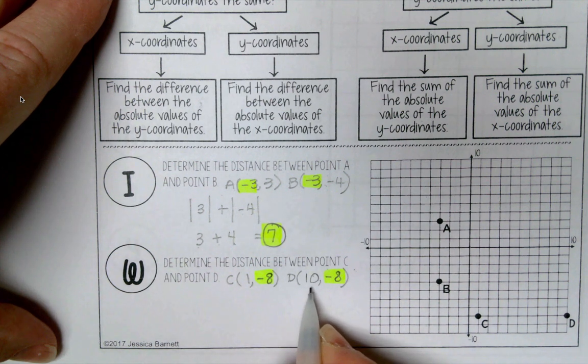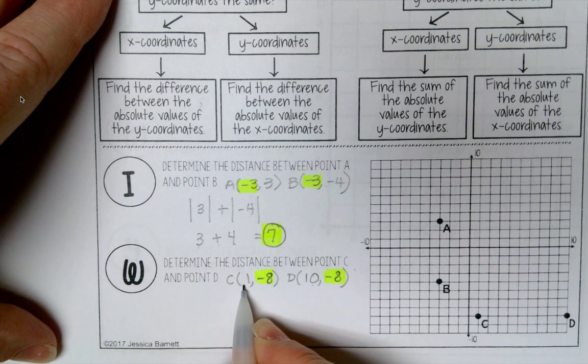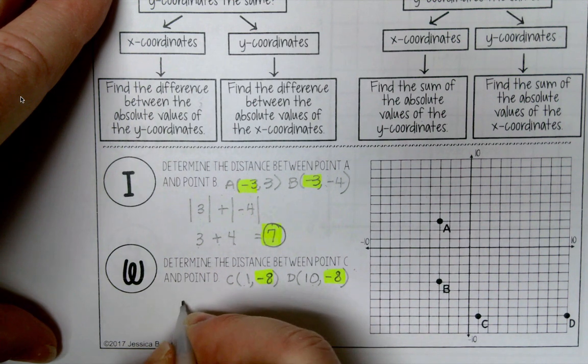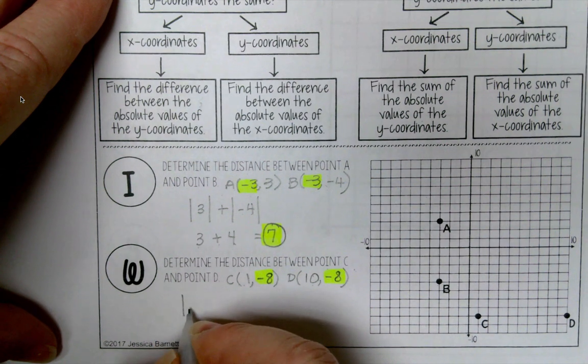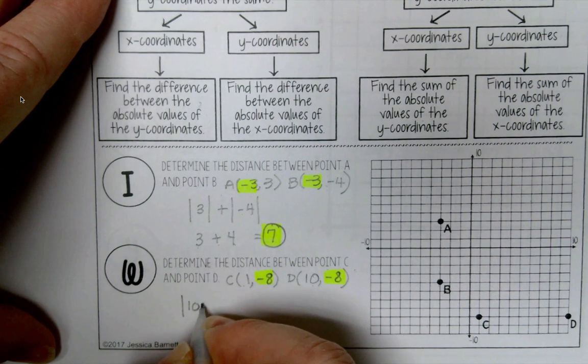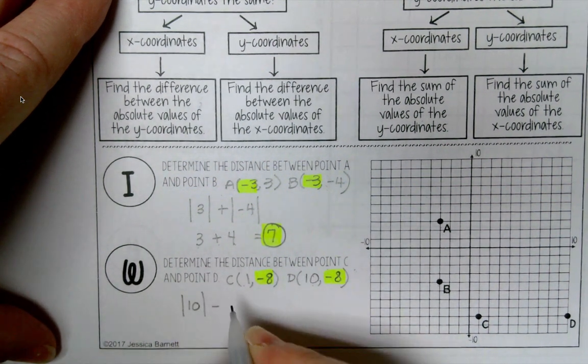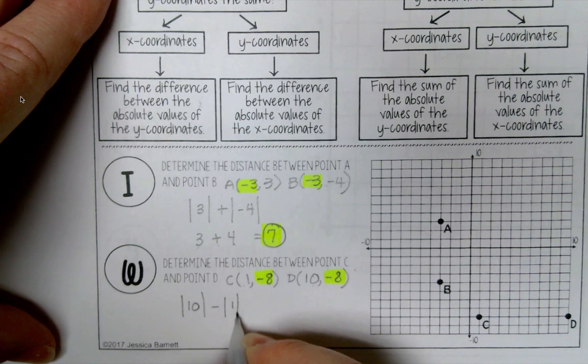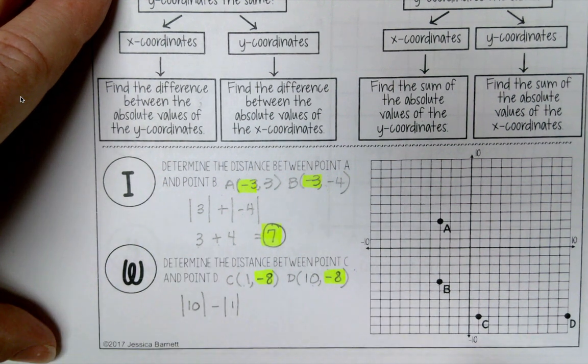What I recommend you do is, whichever integer in my ordered pair, or rational number, whatever you're seeing, is bigger, go with that. 10, the absolute value of 10 minus the absolute value of 1. Okay? So the absolute value of 10 is 10 minus the absolute value of 1 is 1, and I get 9.